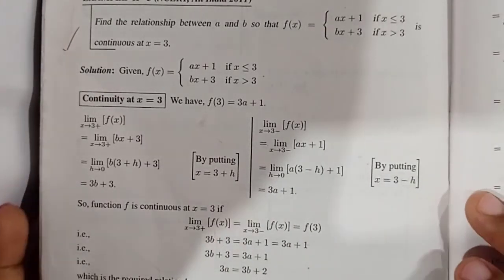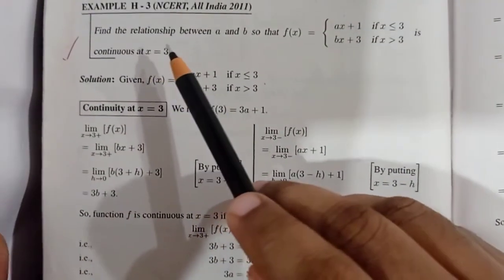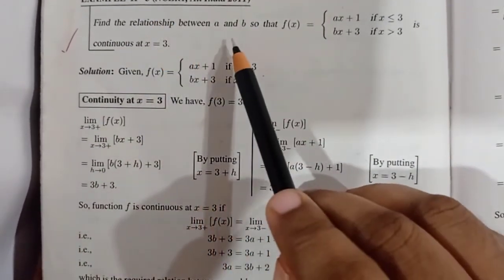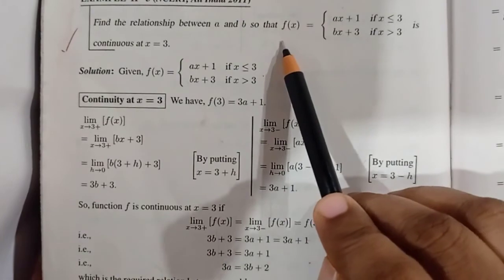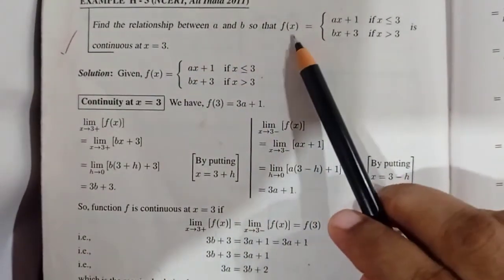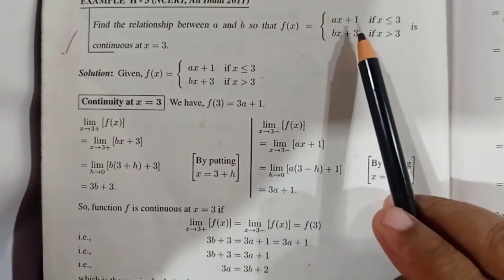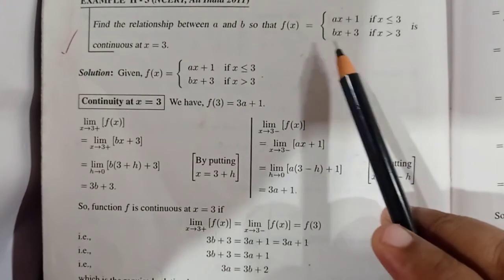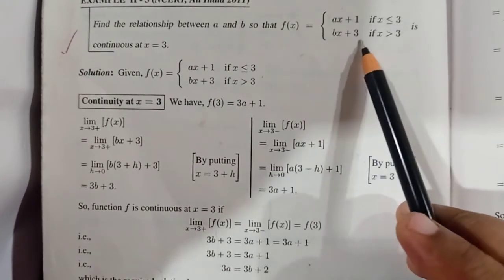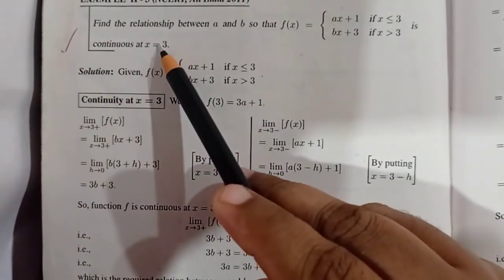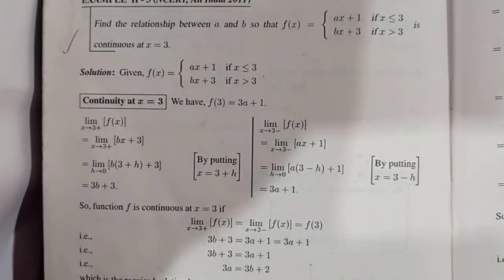Write one more question. Look at the board and write: find the relationship between a and b so that f(x) is equal to ax plus 1 if x is less than or equal to 3, and f(x) takes the value bx plus 3 if x is greater than 3, is continuous at x equal to 3.